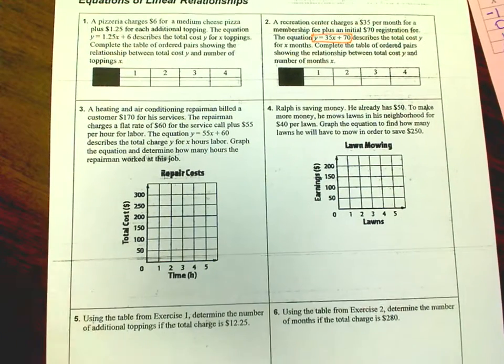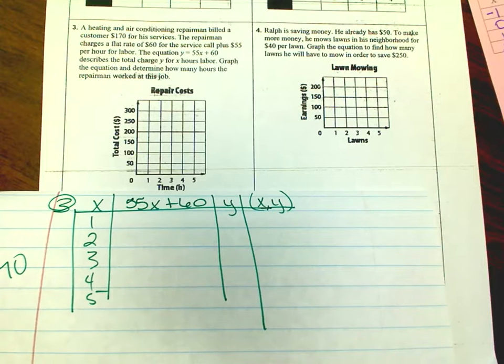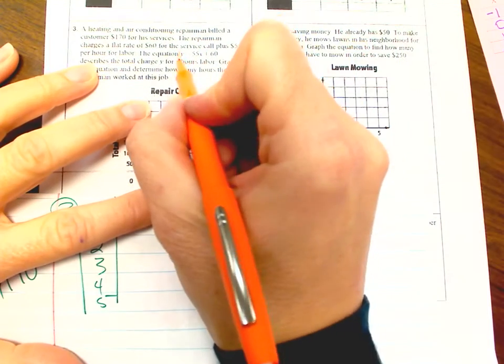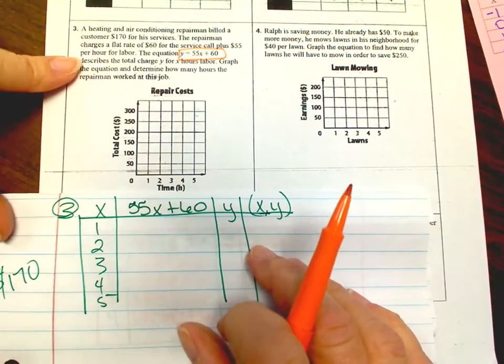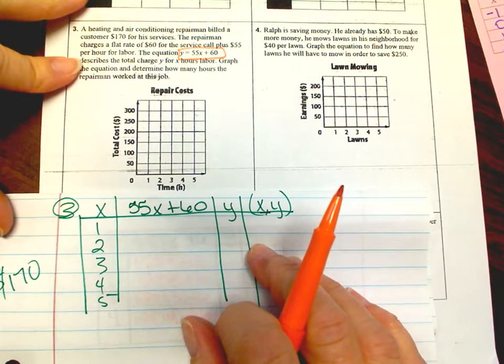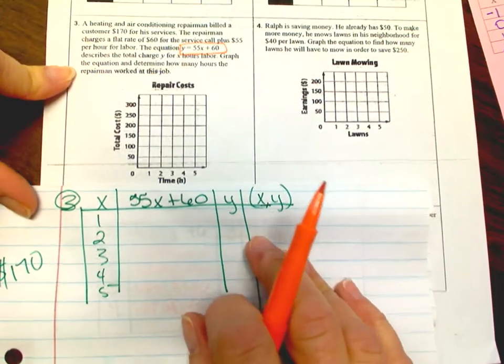Number 3. A heating and air conditioning repairman billed a customer $170 for his service. The repairman charges a flat rate of $60 for the service plus $55 per hour for labor. The equation I gave you describes a total charge y for x hours of labor. Graph the equation and determine how many hours the repairman worked at this job.